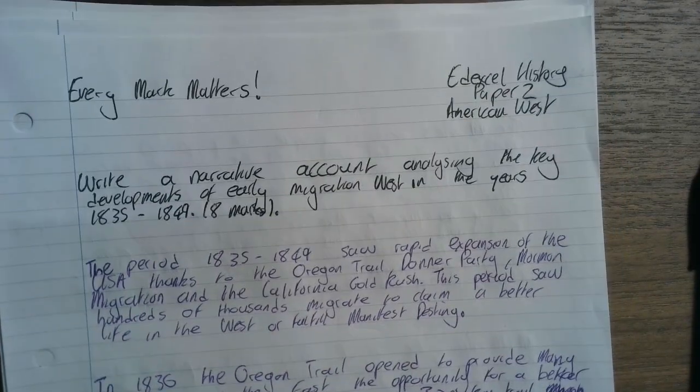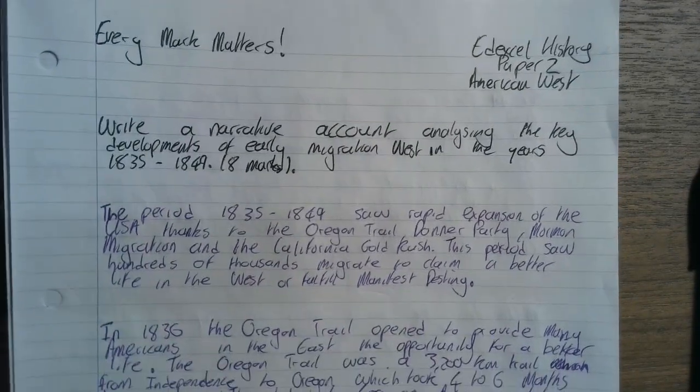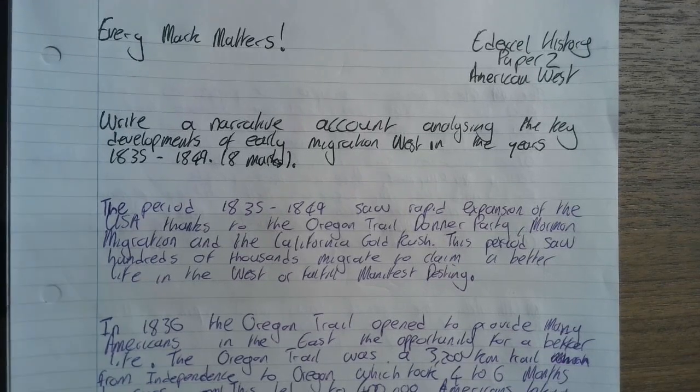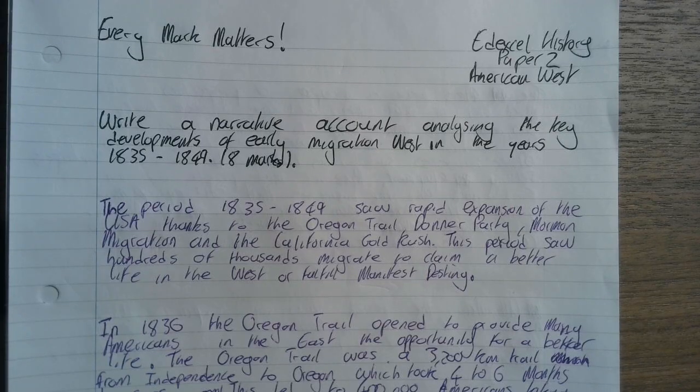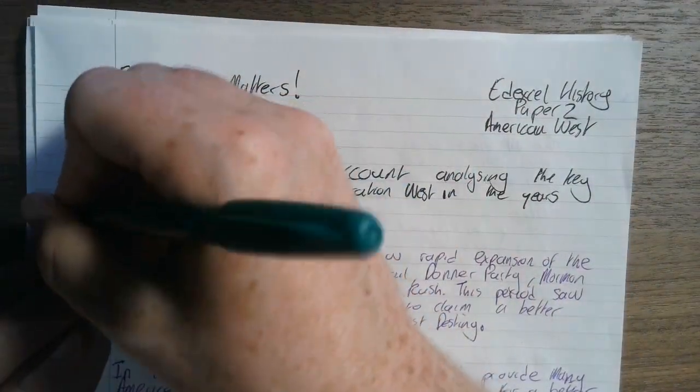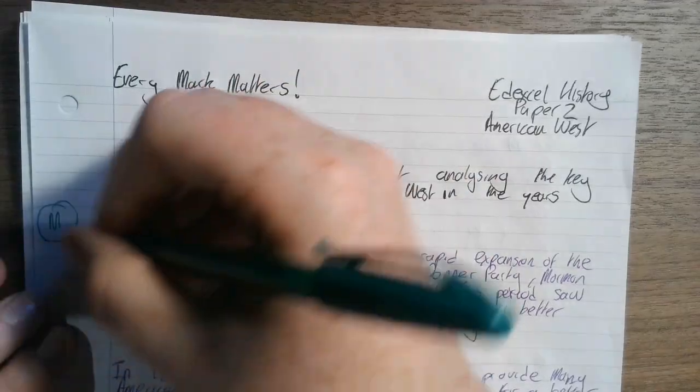Okay, welcome back. Right, so let's have a go at this question. All right, so again, we are writing a narrative account analysing the key developments in early migration west in the years 1835 to 1849. I am going to annotate my answer as I read it out to you, and I'm going to put an M in a circle when I'm looking for my motif.